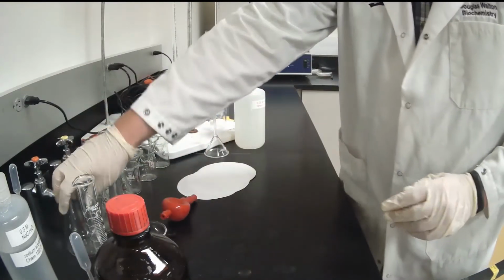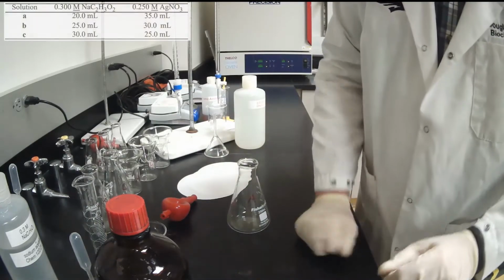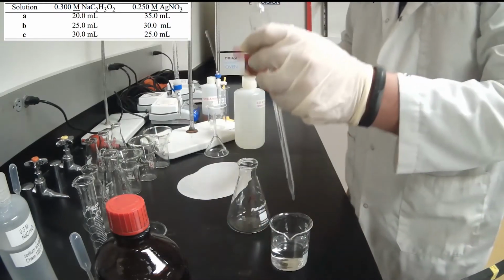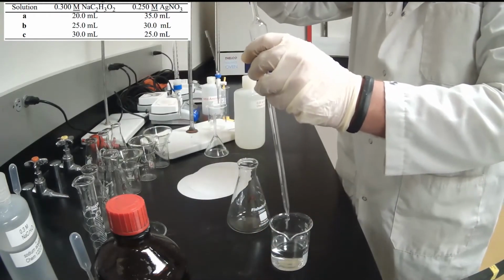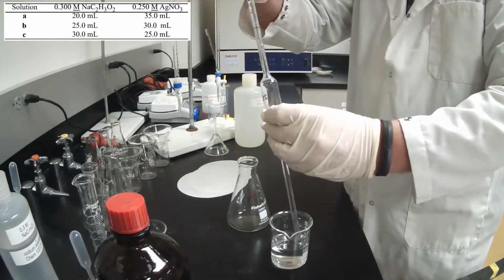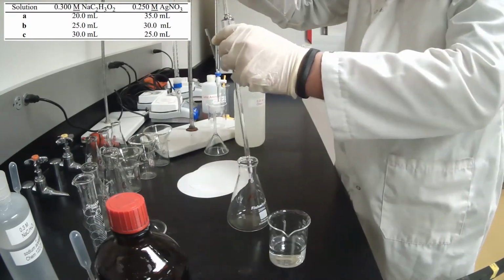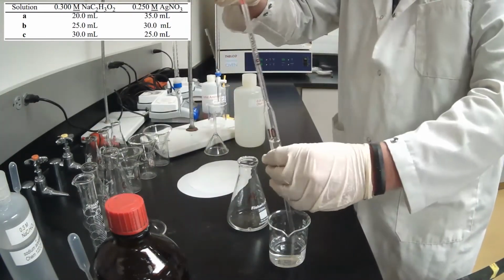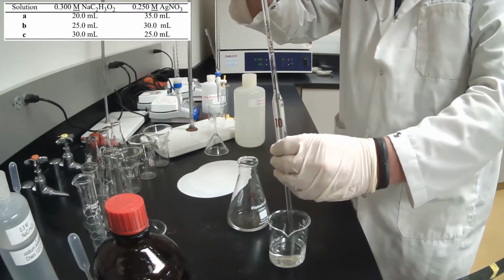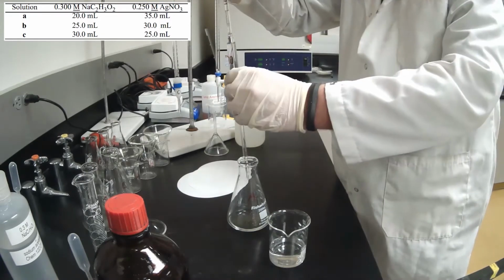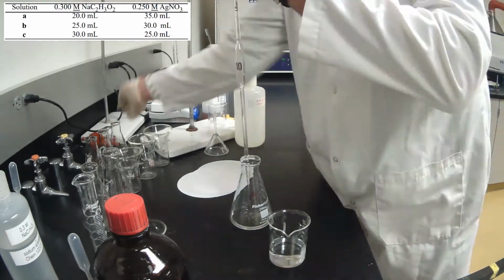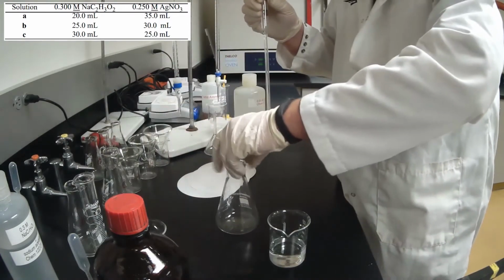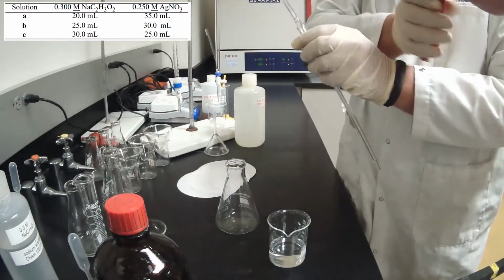Right? So into the first Erlenmeyer flask, we are going to take our pipettes, and I need 35 total. Oops. And I'll be doing 30. So that's 35 silver nitrate in there. Now I need 30 into the next one.